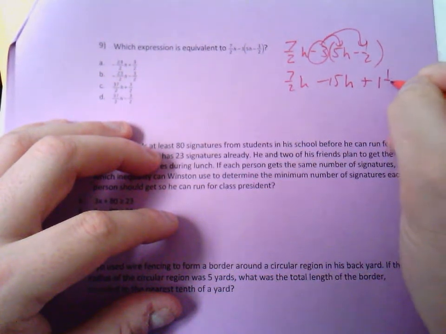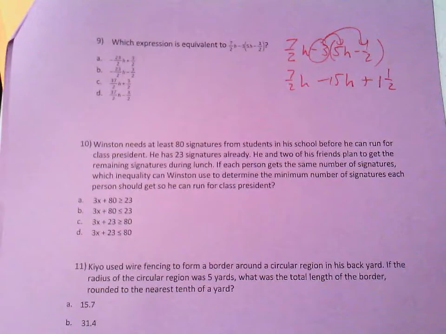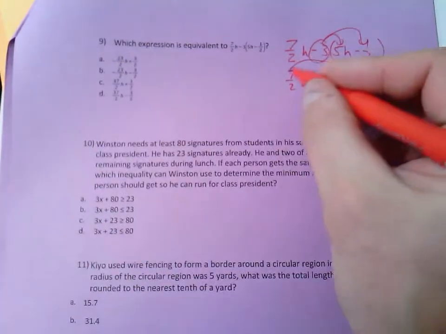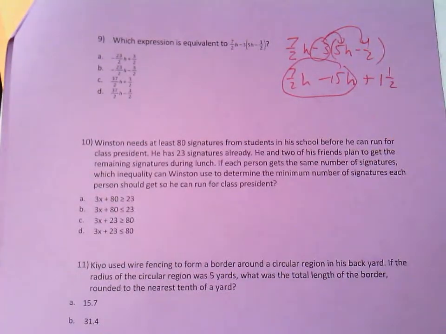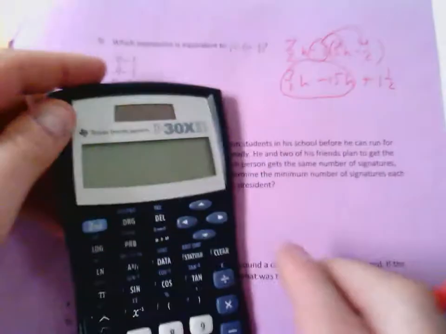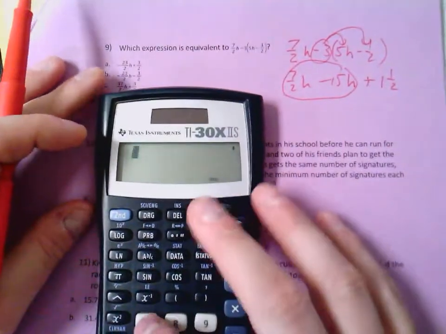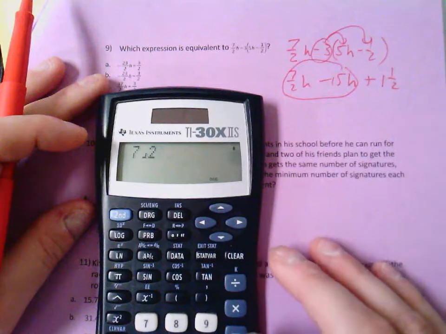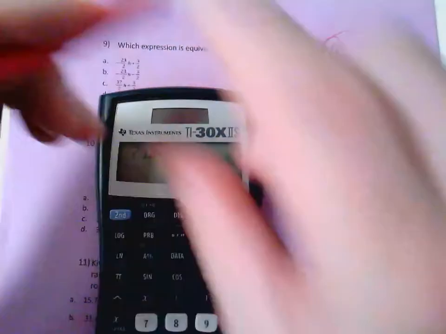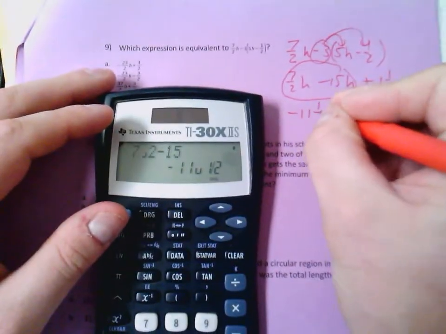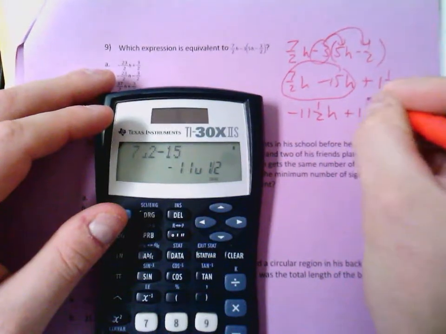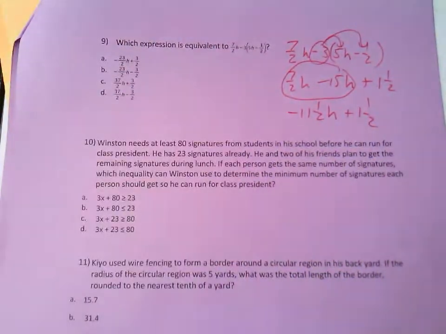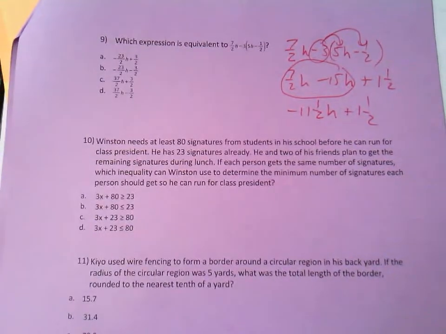I'm going to assume you're using a calculator here. All right, so now you're going to put these two together, and when you put this in the calculator, let's bring a calculator here. You get 7 ABC 2 minus 15. You get negative 11 and 1/2 h plus 1 and 1/2. All right, so when you get this and you start looking at your choices, none of them match. So there is something that we can do.